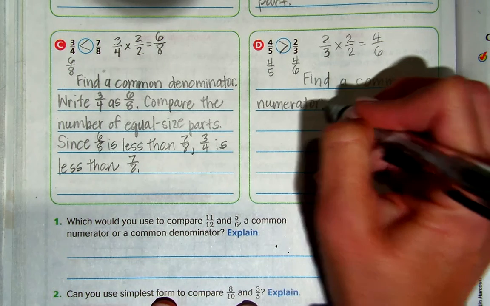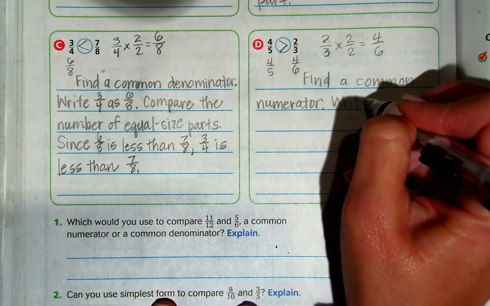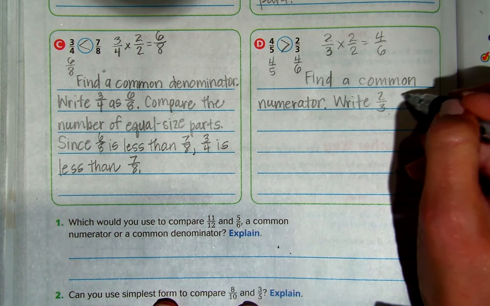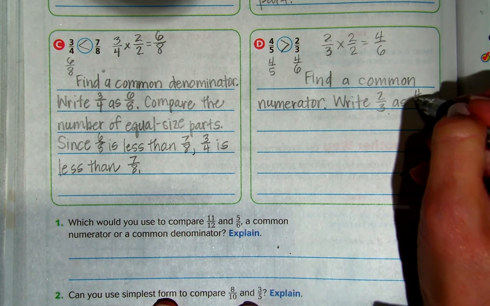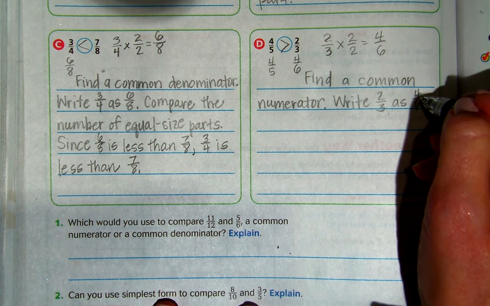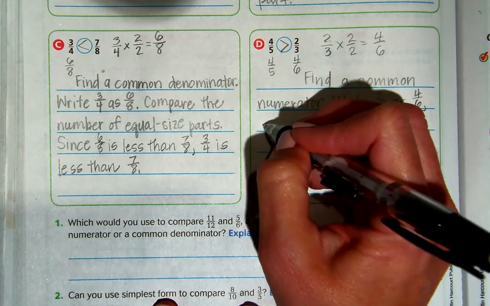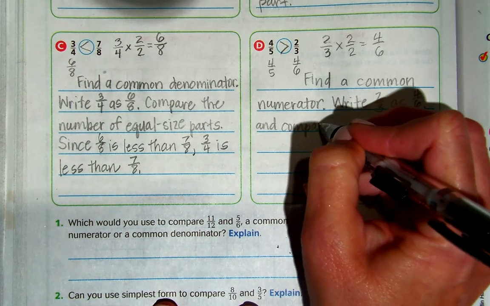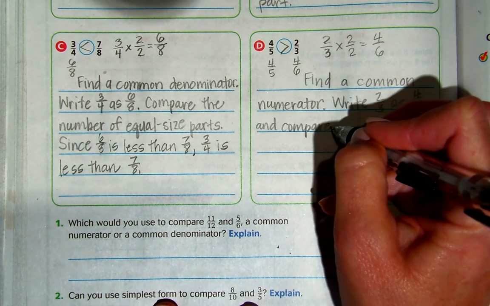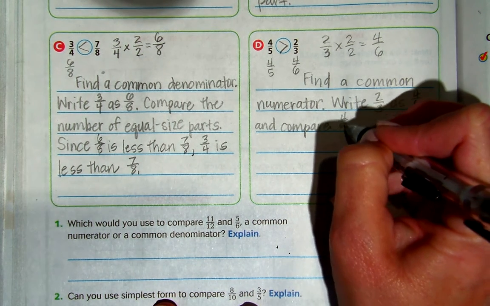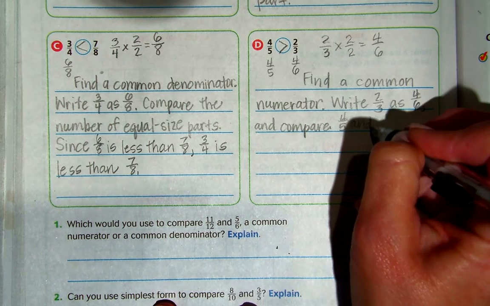And then I write 2/3 as 4/6 and compare 4/5 and 4/6.